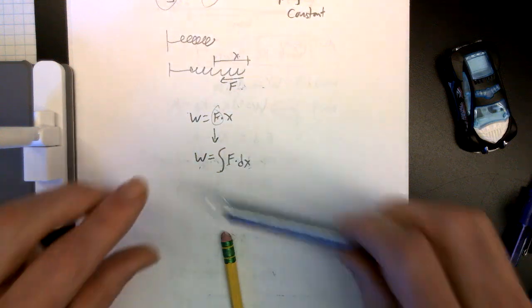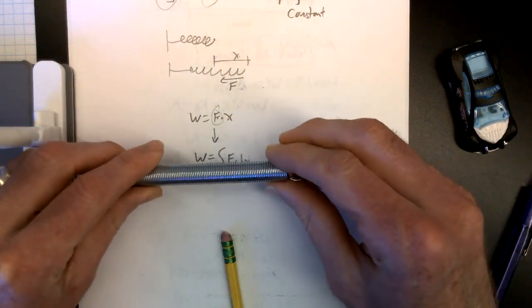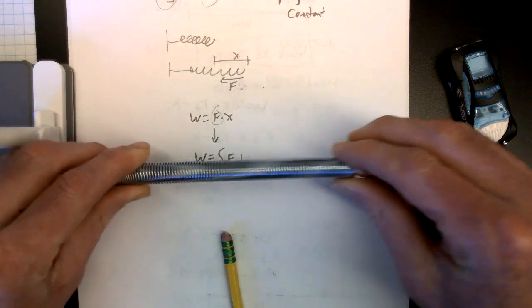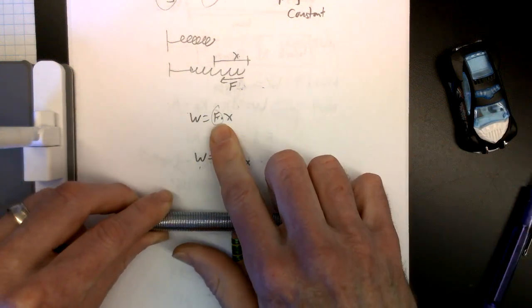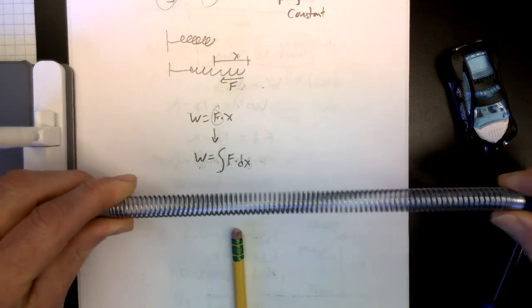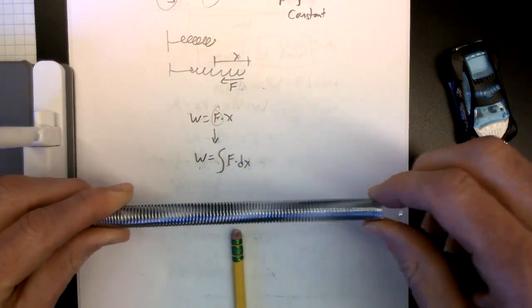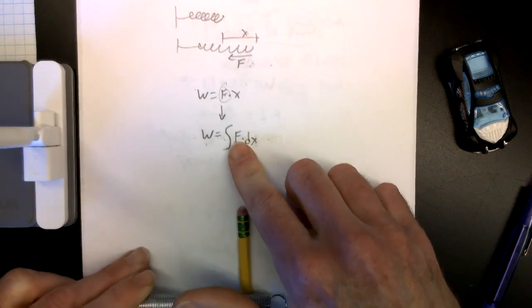So in other words, how much work does it take to stretch this spring? Because the force that I'm applying to the spring is changing as I'm stretching it. So I can't use this formula right here because I don't know what to put in for F. Well, F is 0 here, and it's getting bigger and bigger and bigger. So what number do I put in for F if I stretch this thing a certain amount of centimeters? So it turns into this formula.